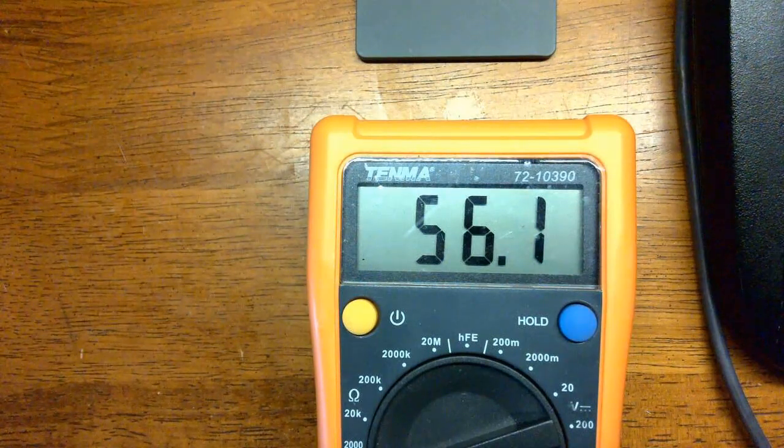Okay, trying that again. I have a hairdryer here. Heat up the inductor, and the resistance is going up. Not a lot, but for metals, resistance goes up as temperature goes up.